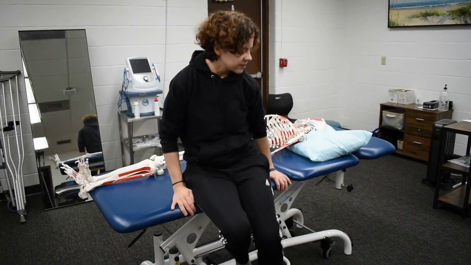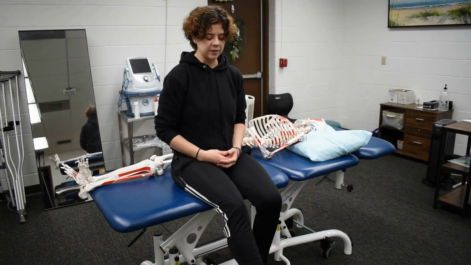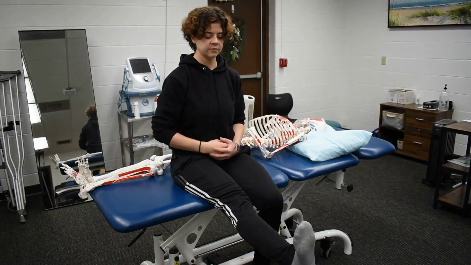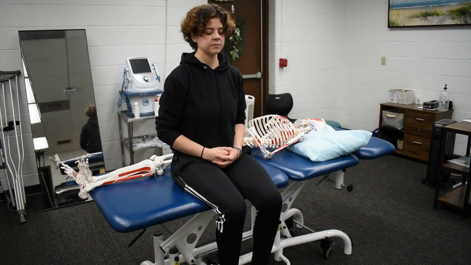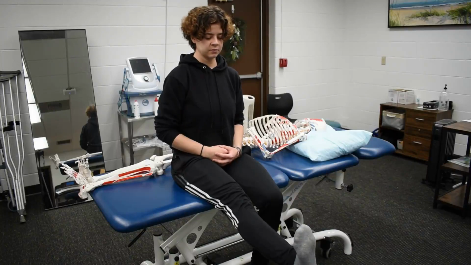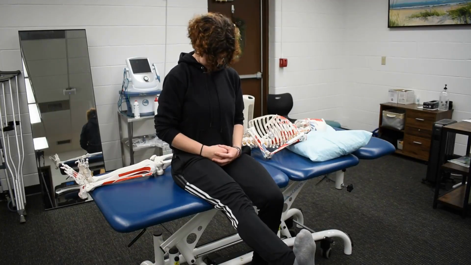Next, we're going to be doing the straight leg raise. This stresses the dura and can indicate if there's neural involvement if the patient has a positive test. You're going to want to begin and push the patient's foot into dorsiflexion and then slowly extend the knee. And then once that knee is in full extension, you're going to have the patient tuck their chin into their chest.